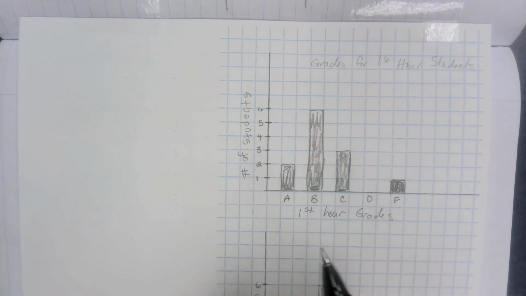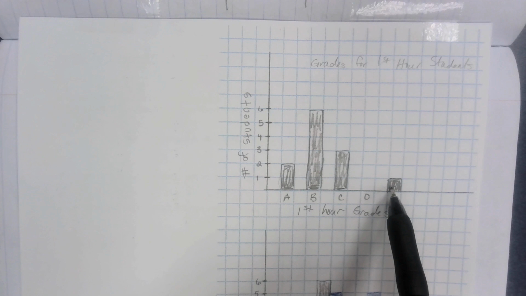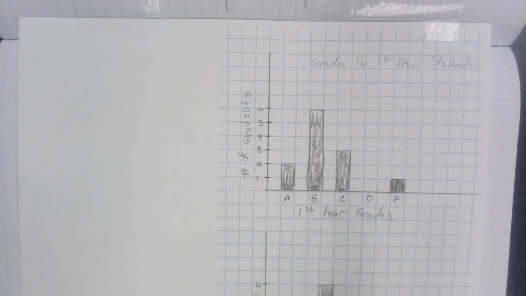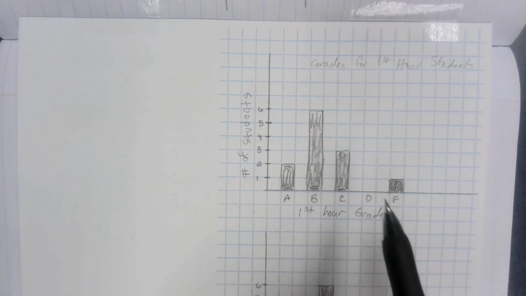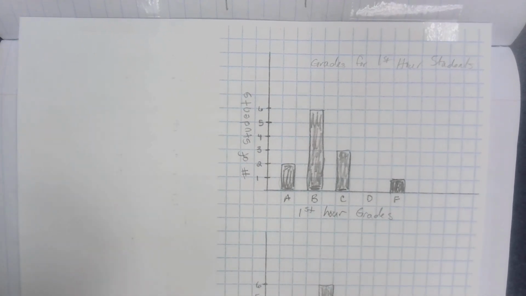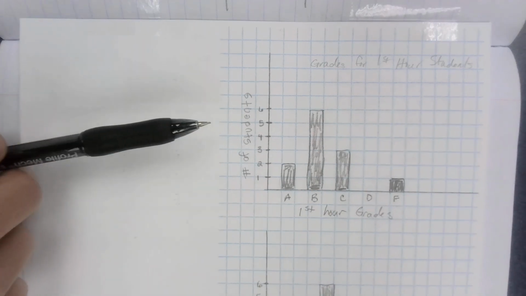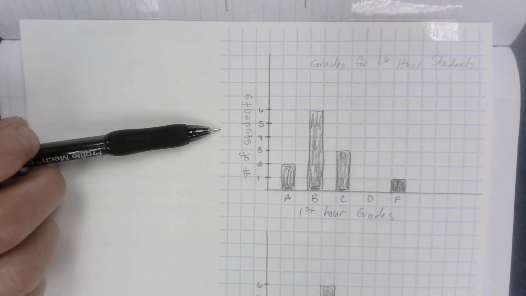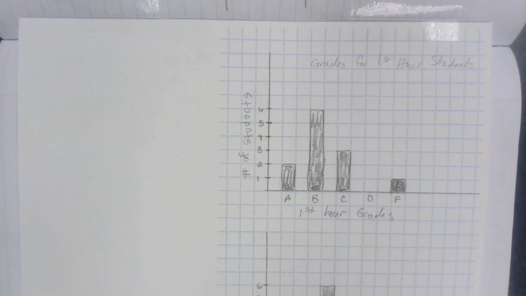one box wide. They also need to have the same amount of space between them, and technically there's the same amount of space here because this would be D and nobody has D's, so I have it shown, but that would represent 0 right here. So I still have one space in between each one of those bars as well. Make sure that you watch for this. So this is your typical bar graph that is comparing separate but related information. Separate because each grade is separate, but it's related because it's all the first hour grades.